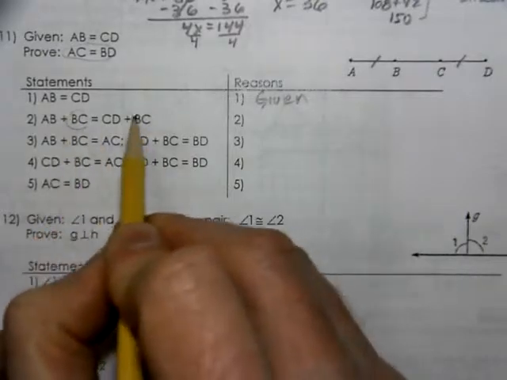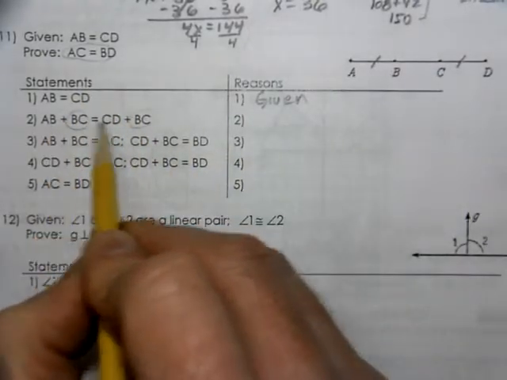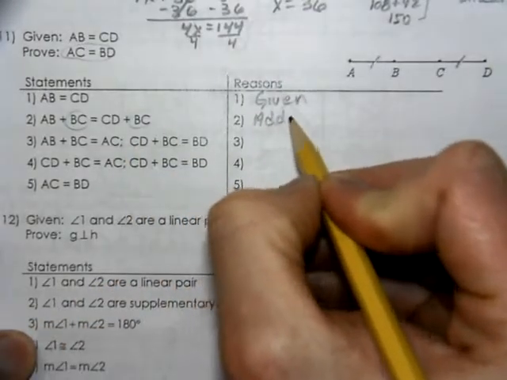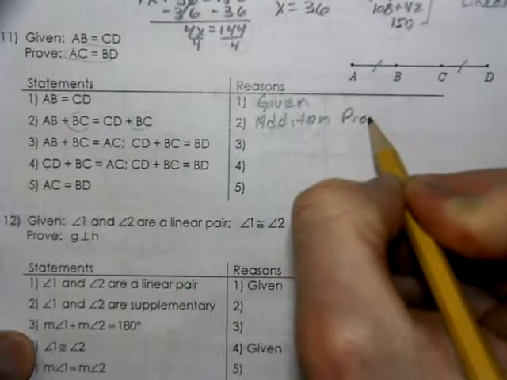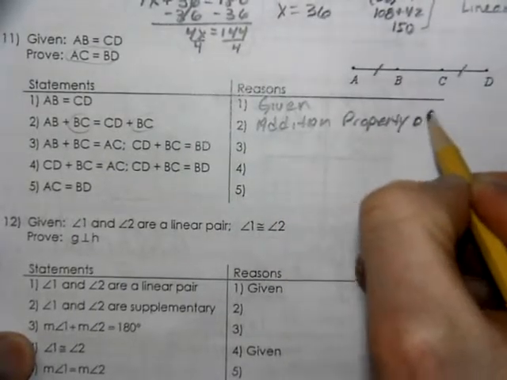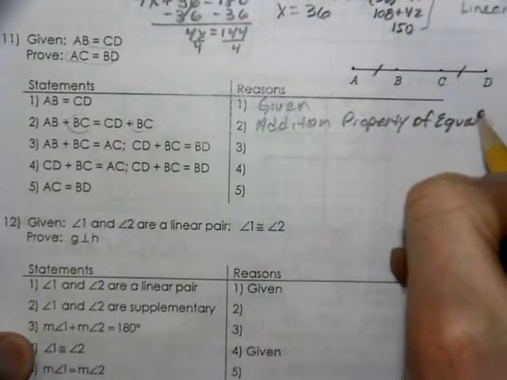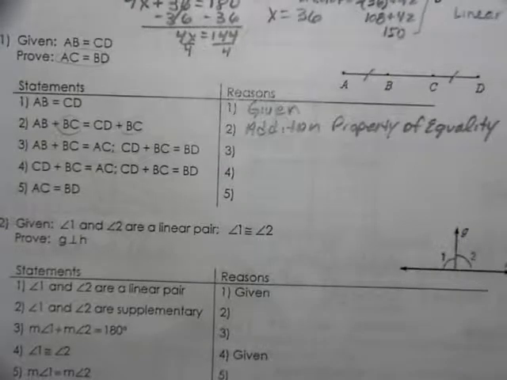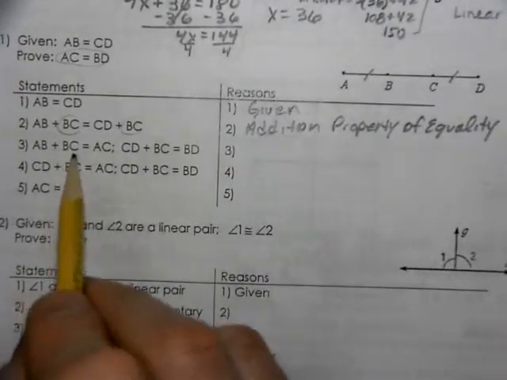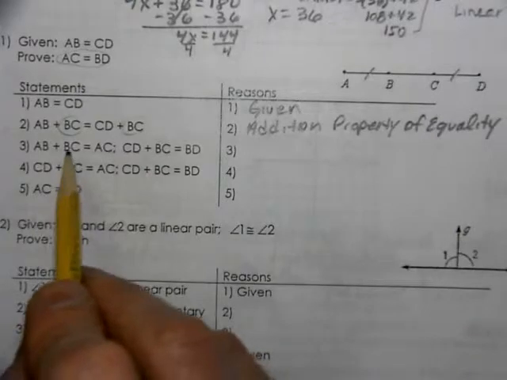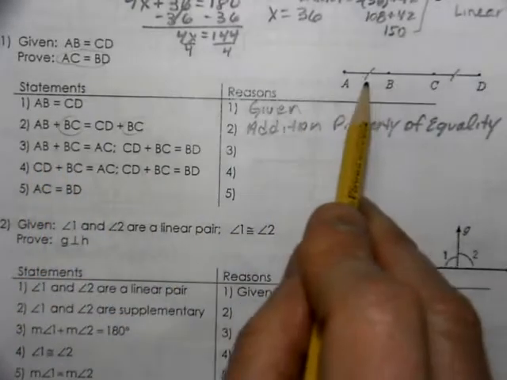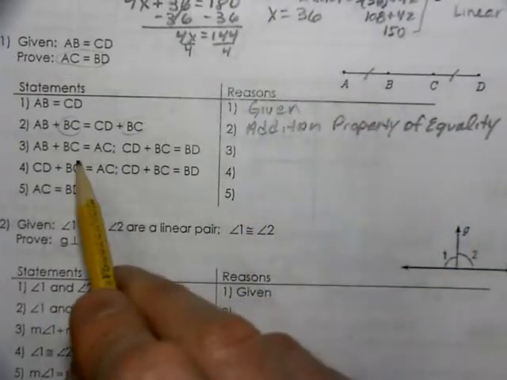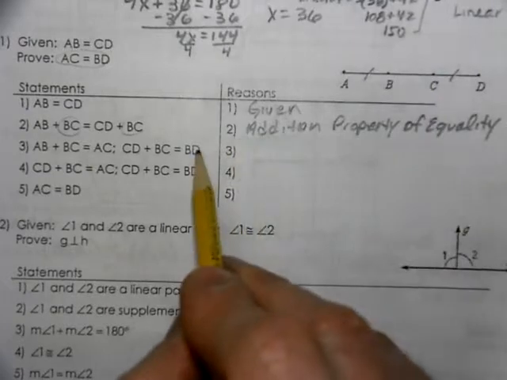And look here, the first step besides the given is that they are adding the same amount to both pieces. So that's called addition property of equality. You can call that POE for a shortcut, addition POE. This next portion, notice that there's a colon in here. They say that AB, look for where that is, BC equals AC. The two small parts equal the big part.